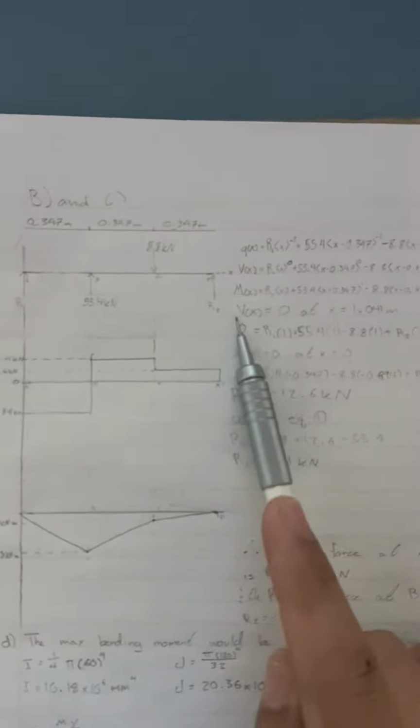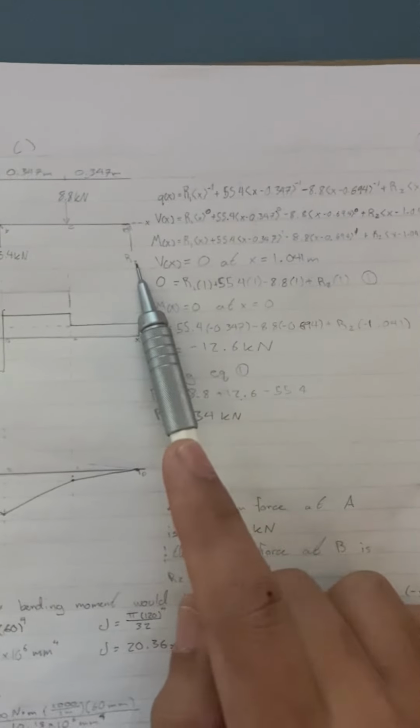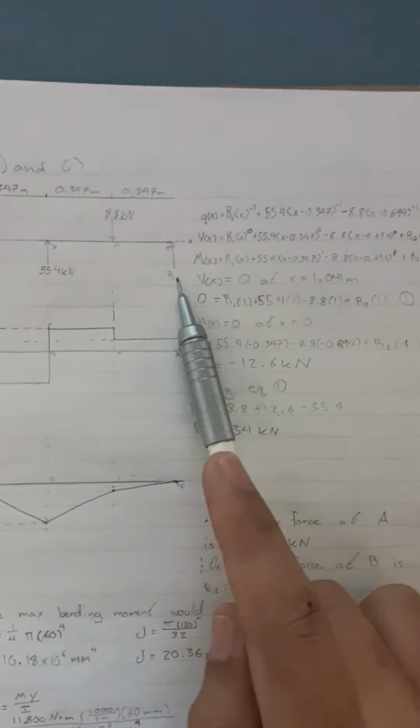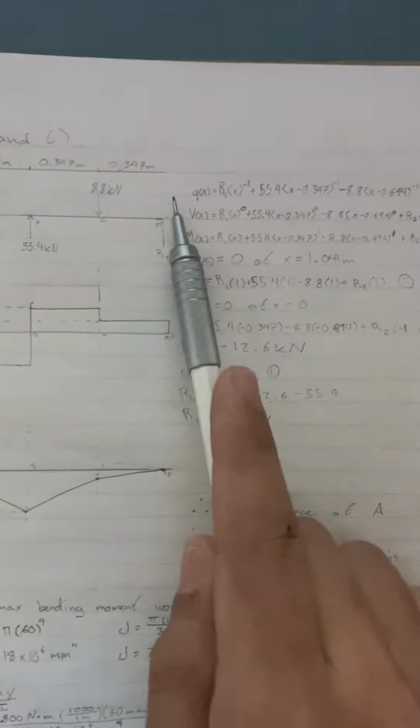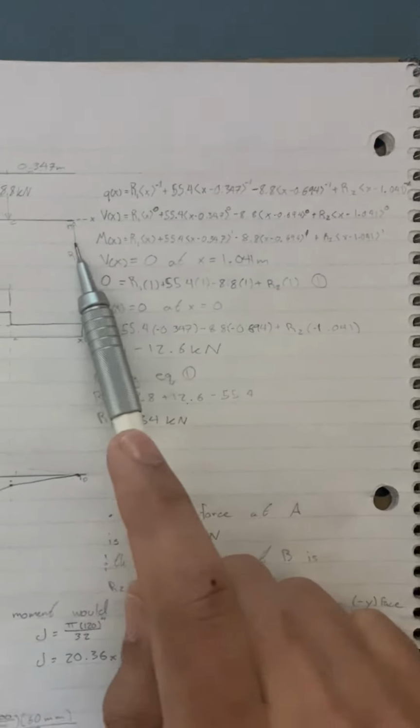For parts B and C, I did them together. I started off by writing a singularity function, q of x. I assumed that R1 and R2, the reaction forces at the pins on each end, were going up and were positive forces.